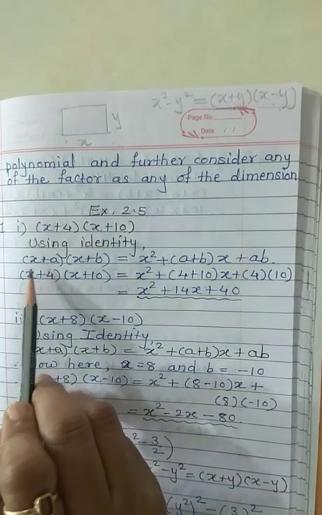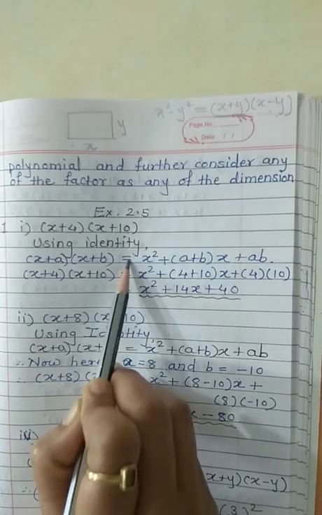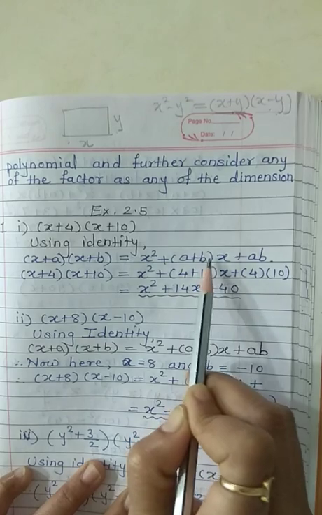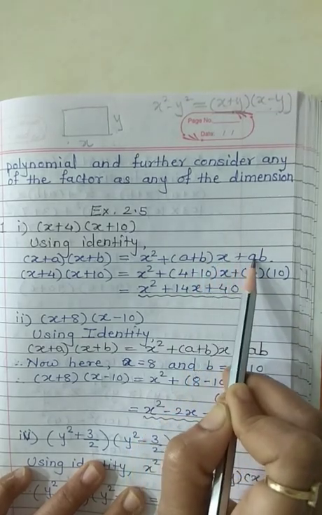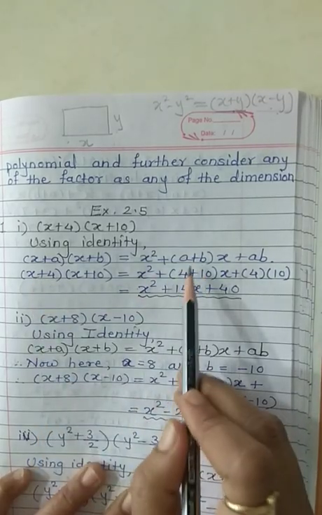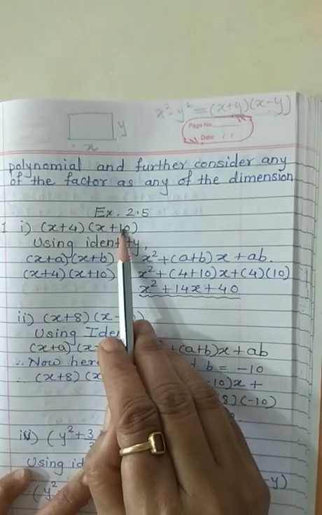So we can use the fourth identity, that is (x plus a)(x plus b) is equal to x square plus (a plus b)x plus ab. Now according to this identity, the value of a is 4 and the value of b is 10.